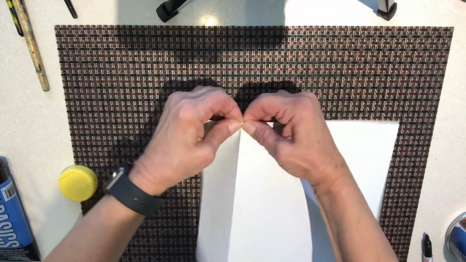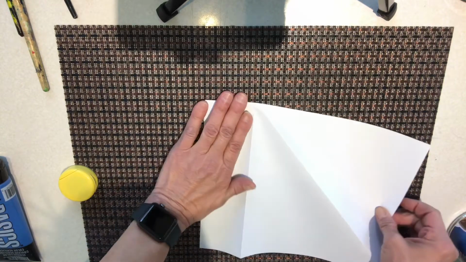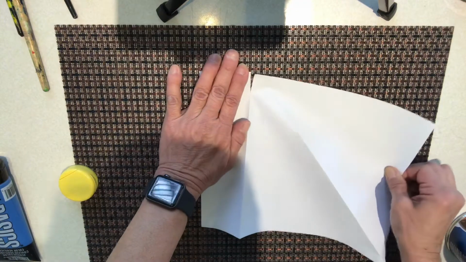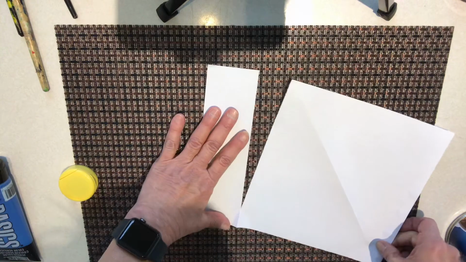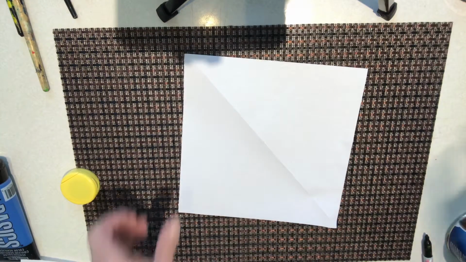And then gently rip it. I'm on a placemat so you can see them. Otherwise I have a white table. You won't be able to see what I was doing. Voila! You have a square piece of paper.